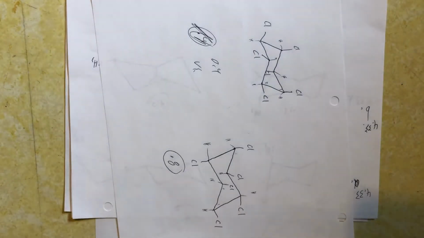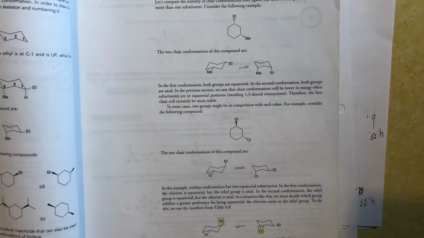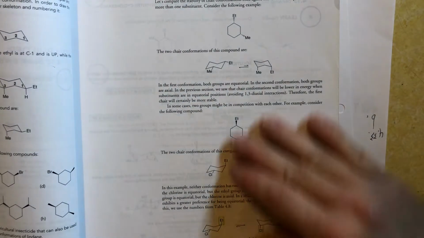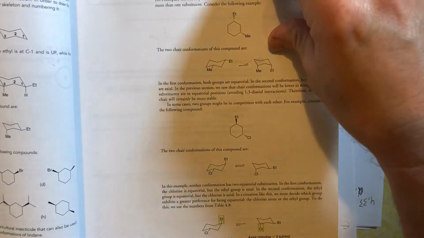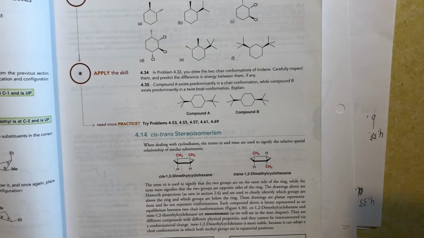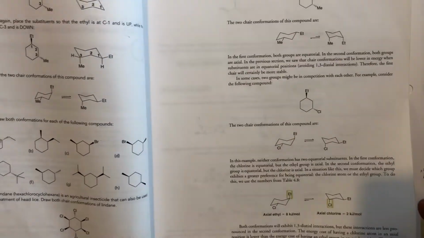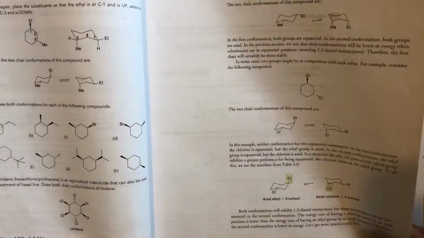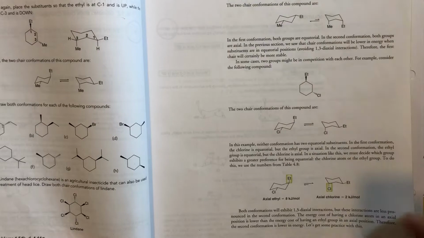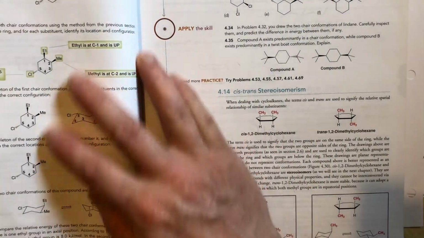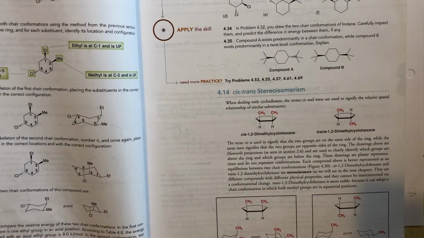Okay, so going on to, I thought as you read that it was very self-explanatory. And I don't think you're going to have any trouble with that. So let's go directly to the problems.